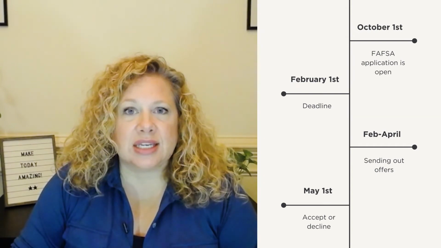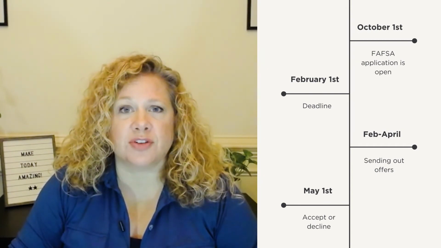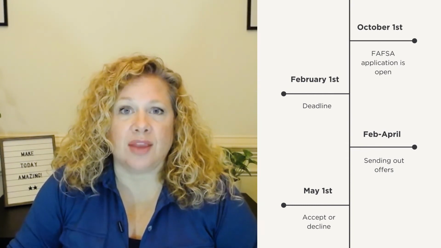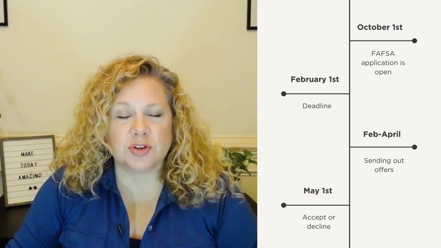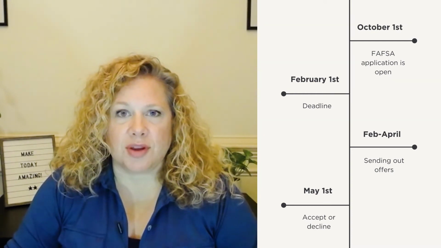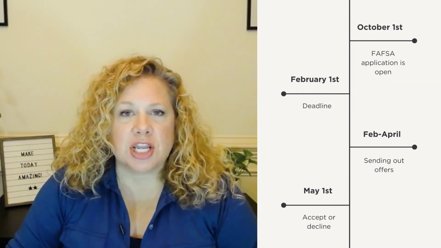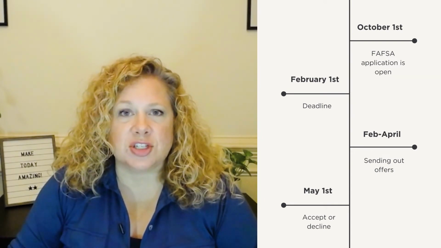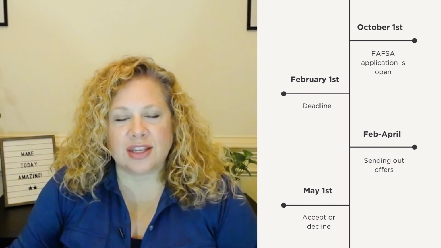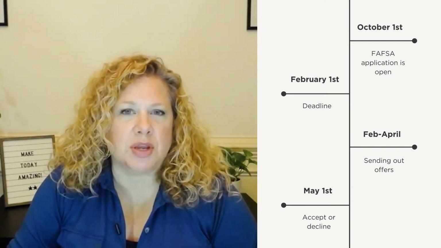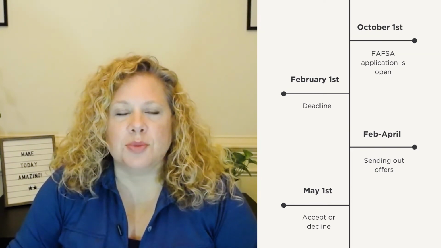The last date that you need to keep in mind when it comes to the FAFSA is you must accept or decline those offers by May 1st. So those are the big dates to keep in mind. You have October 1st when the application opens, February 1st to make sure it's submitted, March and April to review the packages that are sent to you, and then you must accept or decline by May 1st. After that, each university will have their own dates for when you need to make your deposit and pay your tuition, but those are the big ones for the FAFSA.